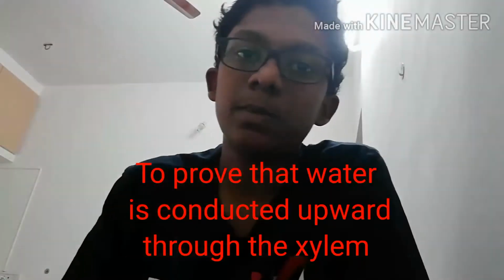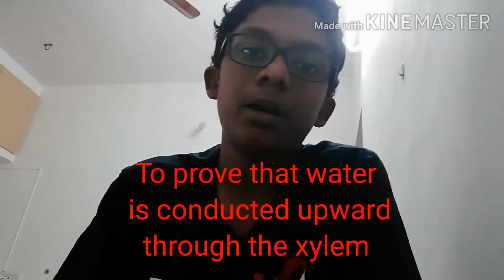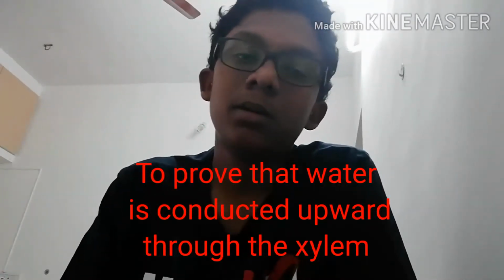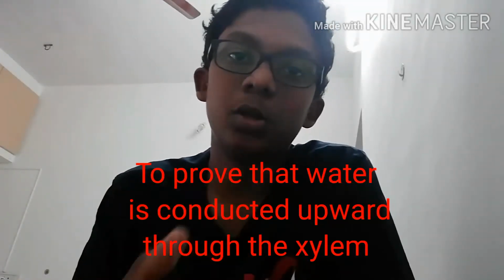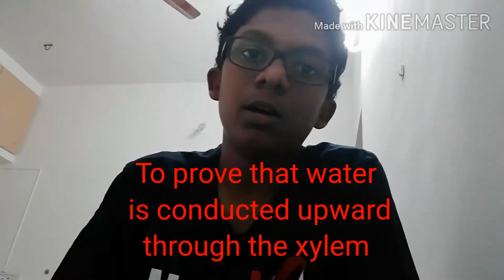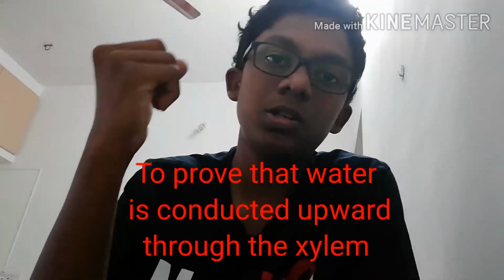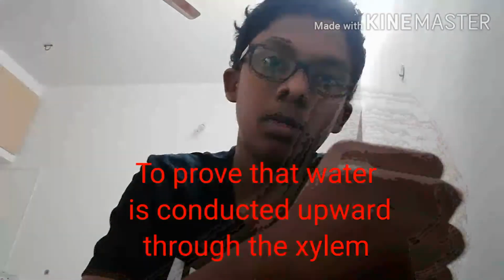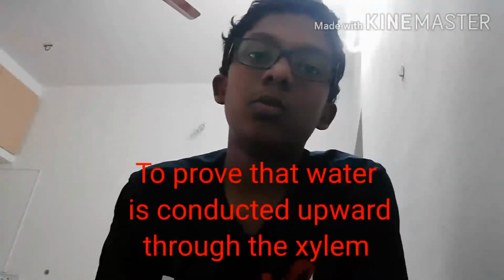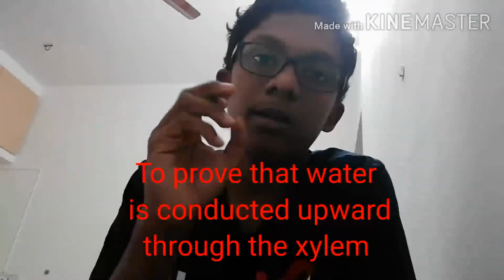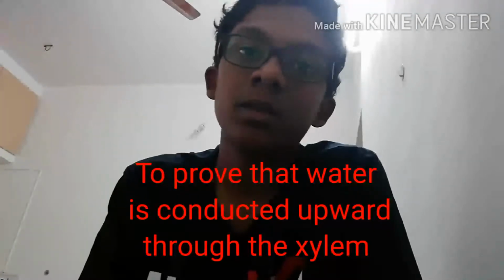The second experiment is to prove that water is conducted upwards through the xylem. It is very easy. All you have to do is take a beaker filled with Adhesion solution, which is red color. Then you take a plant and submerge its roots in the Adhesion solution. After a day or two, if you use a microscope to look at its xylem vessels, they would be stained red, and hence proved.